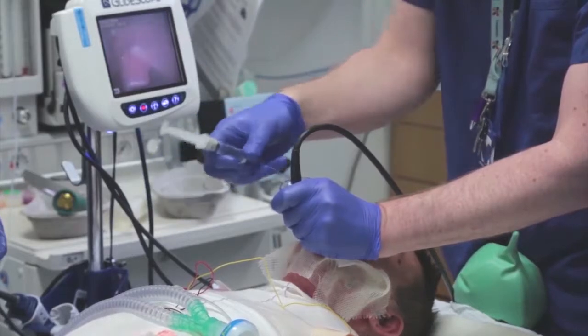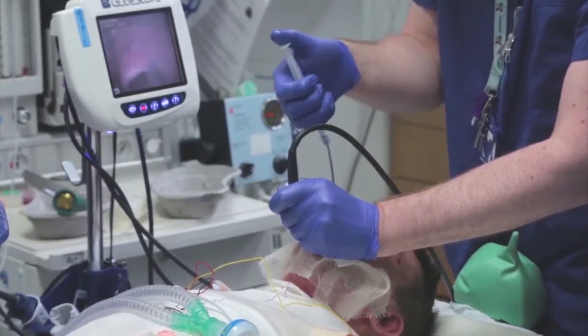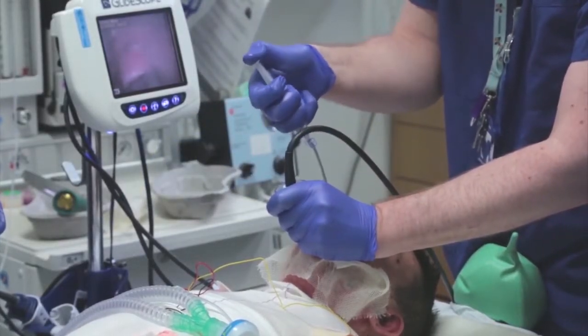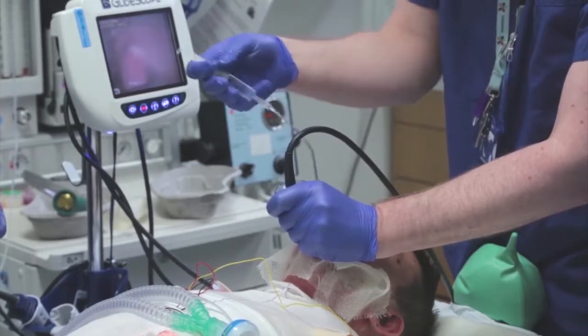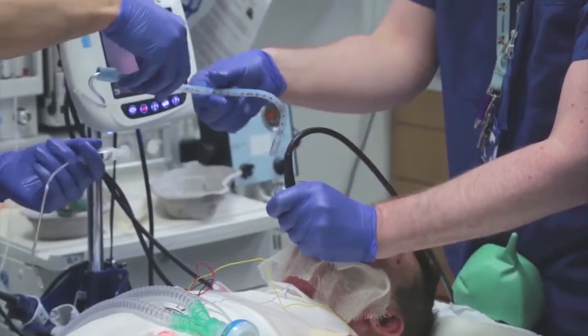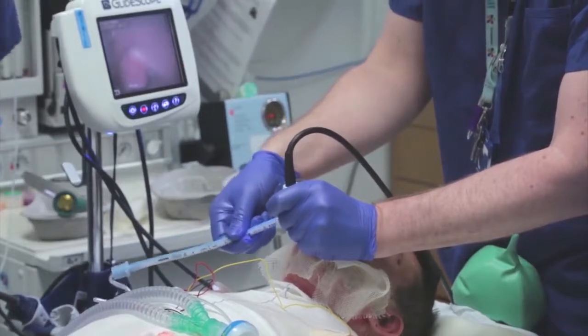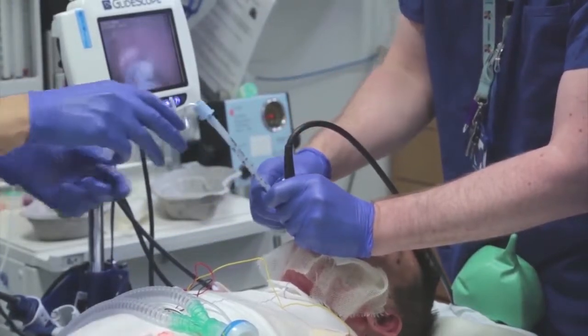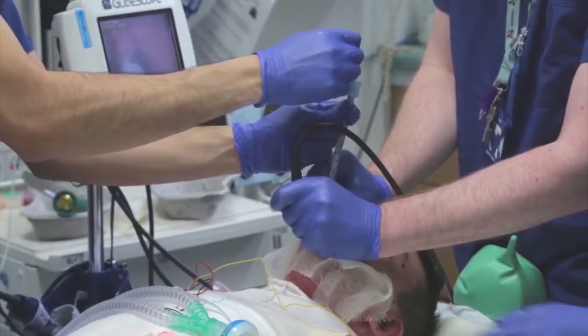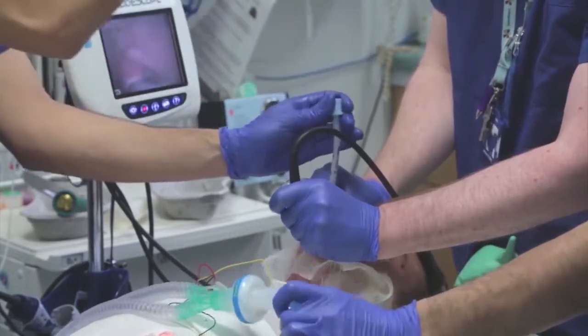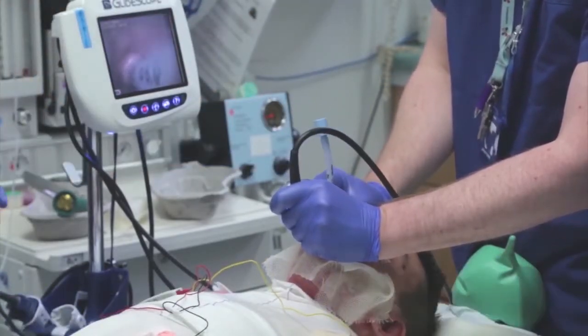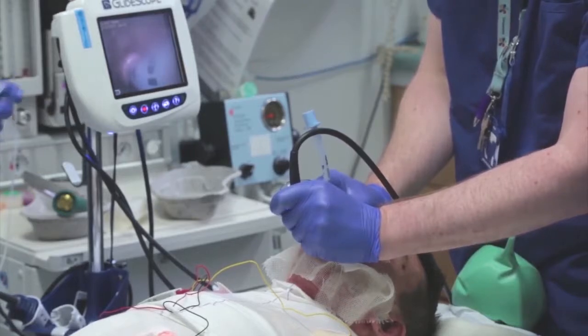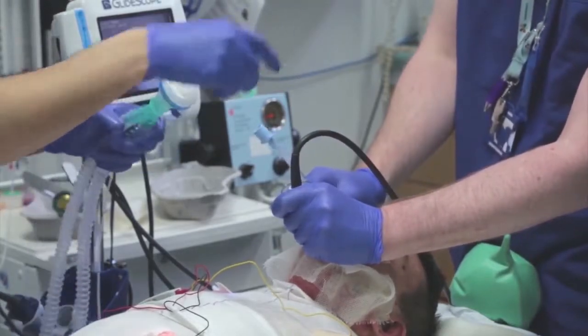Visualization of the vocal cords is achieved with the video laryngoscope, and the cords are sprayed with lidocaine. The endotracheal tube is carefully placed into position and the supporting stylet removed. In this case, the endotracheal tube size that is selected is a little small.